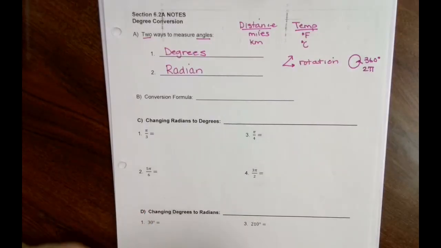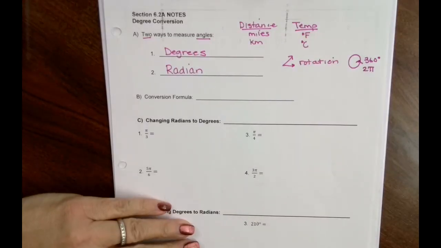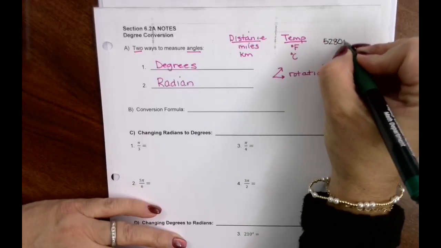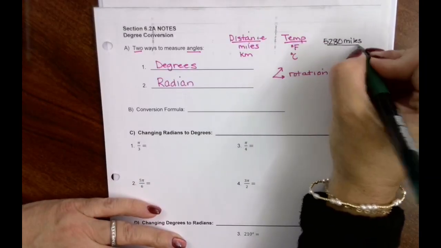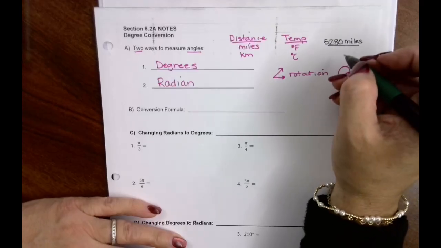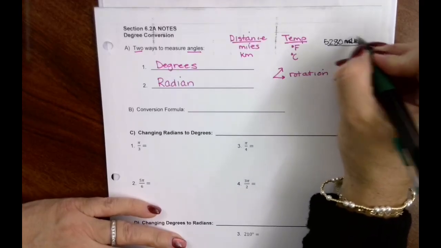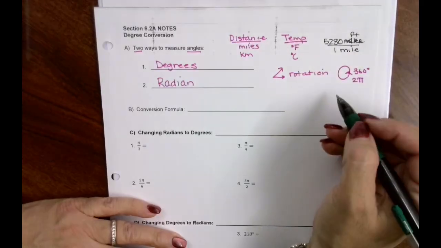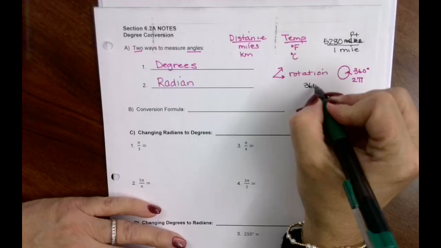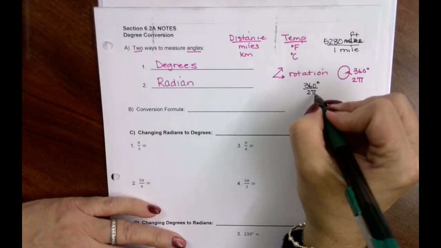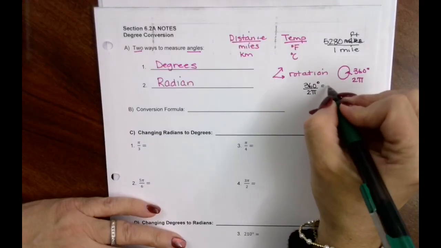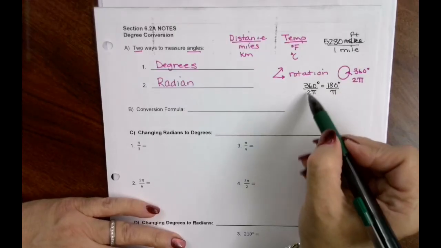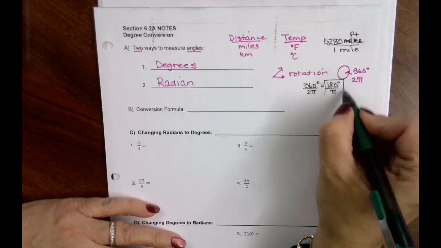So if I create this ratio, just like I could up here, where I could say that there are 5,280 feet in 1 mile, I create this ratio. It's the same thing here. I have 360 degrees in 2 pi radians. Well, this simplifies to 180 degrees in 1 pi radian, if I just divide this by 2. So this is what we care about.